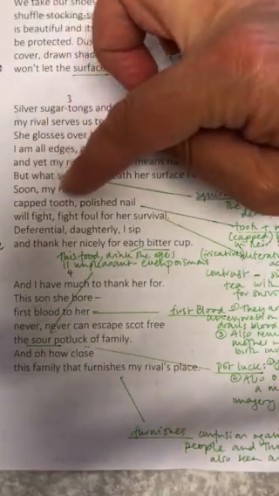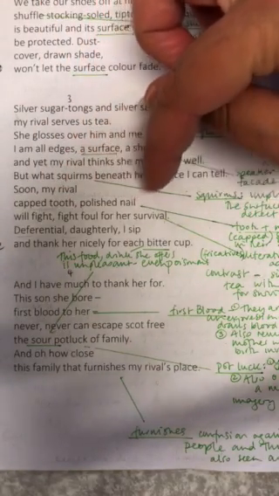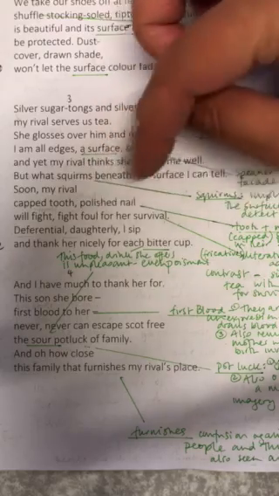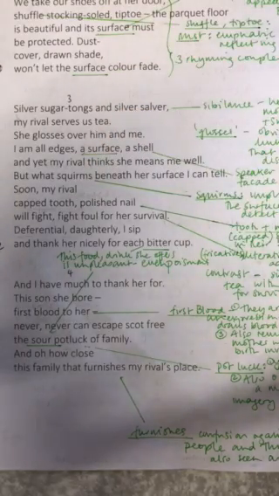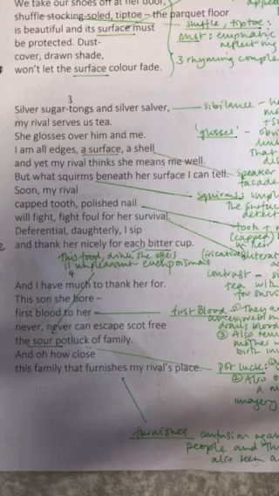"Soon my rival, capped tooth, polished nail, will fight foul for her survival." Those fricatives, that alliteration of the F sound, make the speaker sound very forceful, very aggressive, highlighting the friction maybe between them.